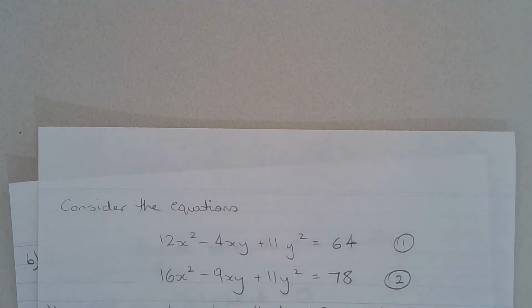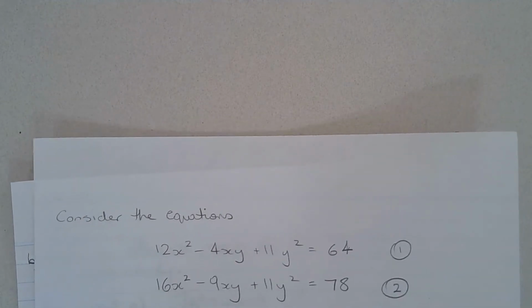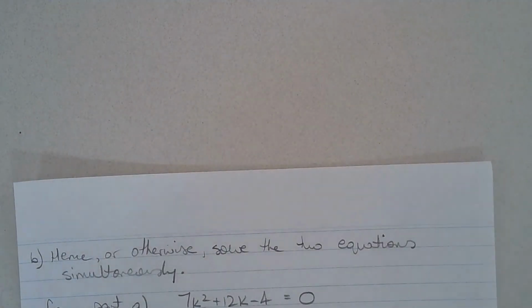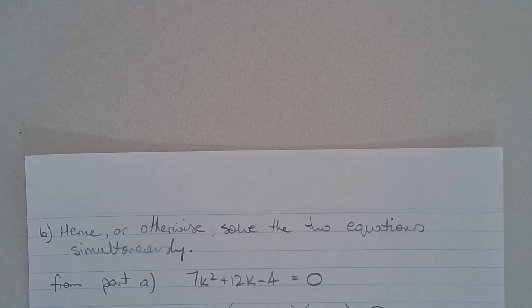So we're going to solve this simultaneously now. It says "hence or otherwise." Hence means let's use part A, or otherwise means, well, go ahead and try your own methods. I think we can use part A.